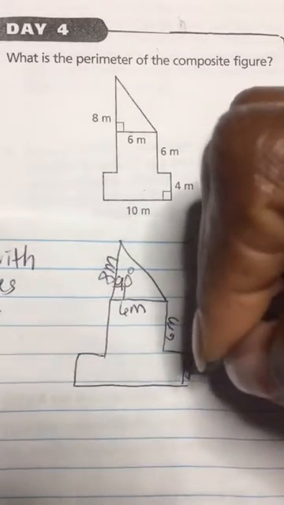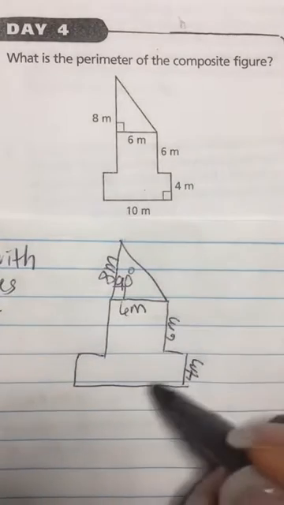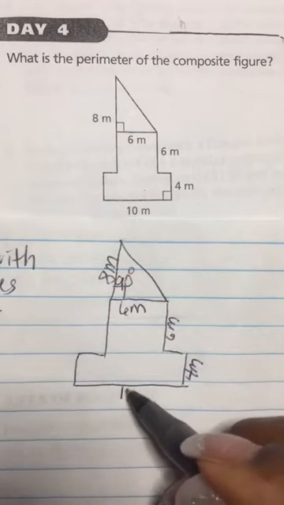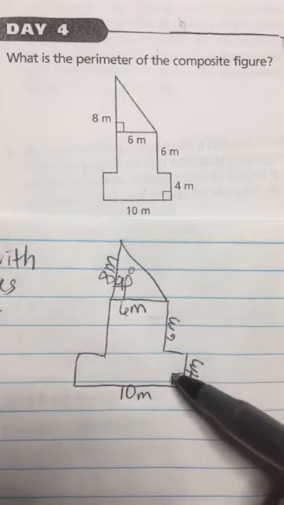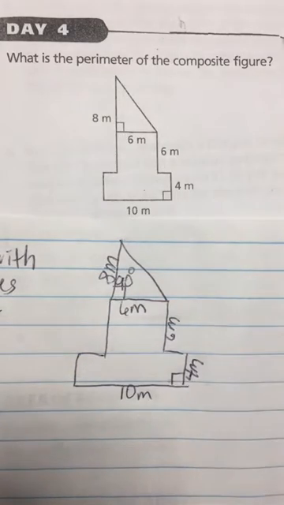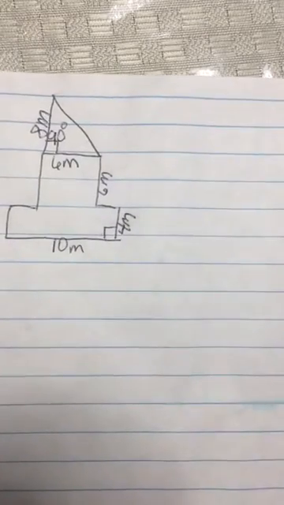They told us that this side is 4 meters. This side is 10 meters. Again, we see this little box in the corner, and that means that this is 90 degrees. All right, so this is our composite figure. So I'm going to take this composite figure and make 3 separate figures, but before I do that, let me write on here what I do know.